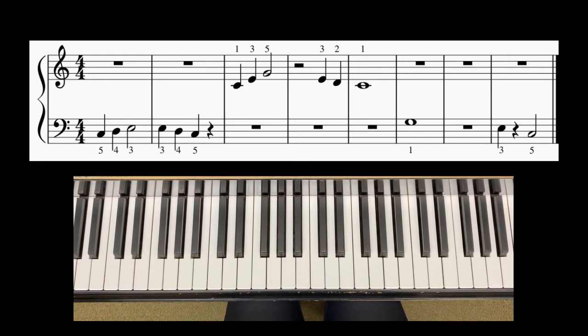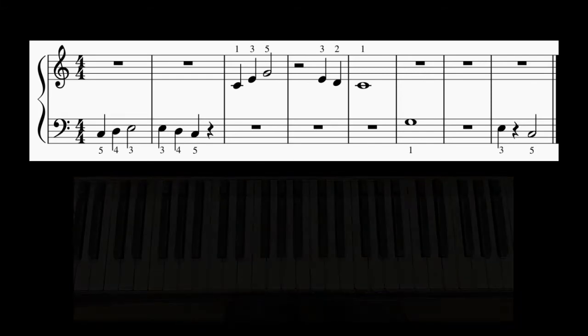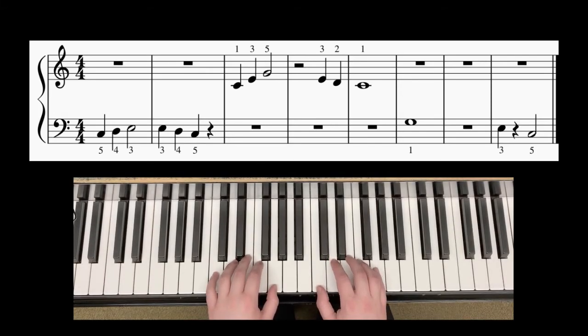Take a look at it, and then we'll count and play it twice. 1, 2, ready, and. 1, 2, 3, 4. And one more time. 1, 2, ready, and.